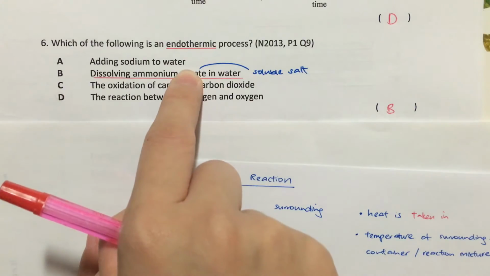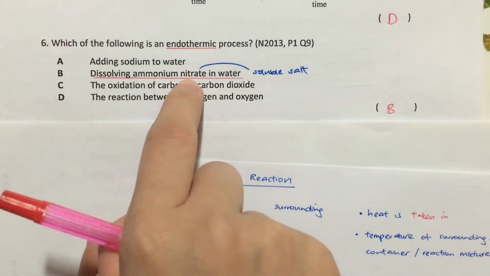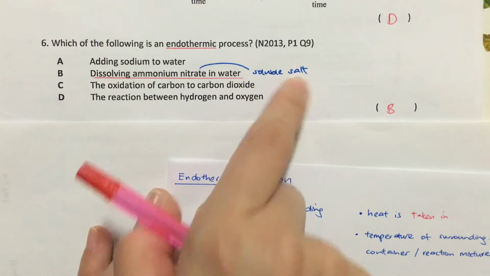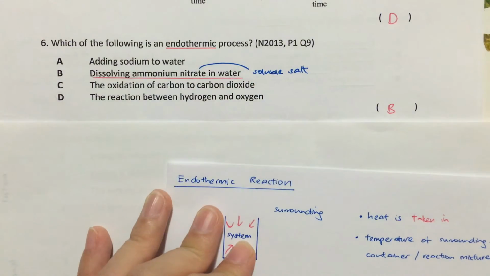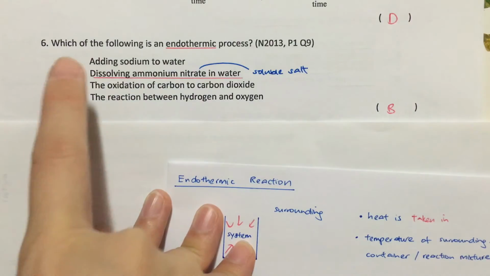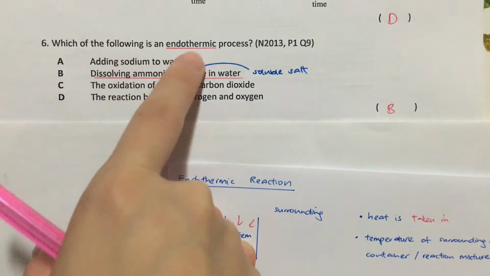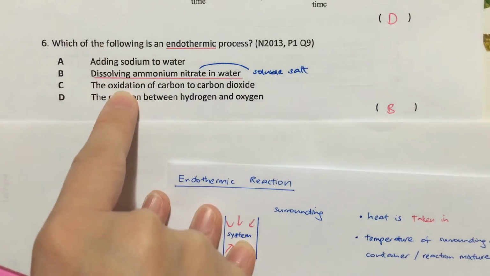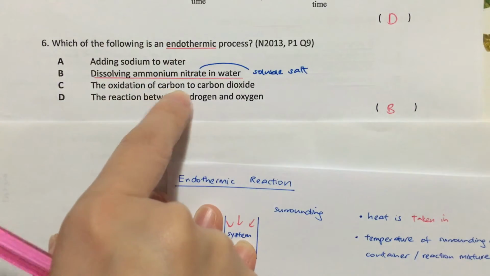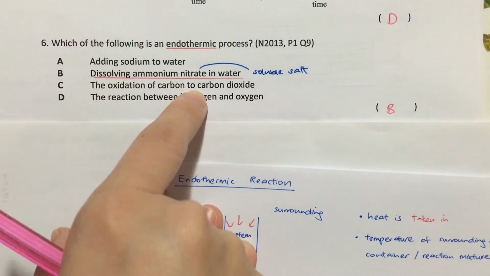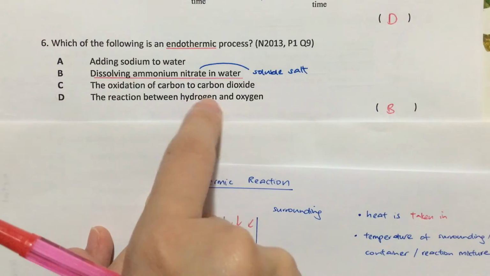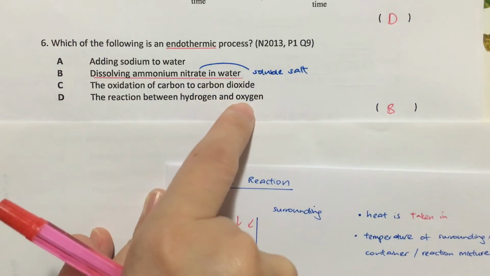SPA stands for sodium, potassium, and ammonium salts. So ammonium nitrate is a soluble salt. If you would like to know further, adding sodium to water is not what you have learnt. Okay, and we talk about oxidation. This is exothermic. And we talk about the reaction between hydrogen and oxygen. This is oxidation, so again, this is exothermic.